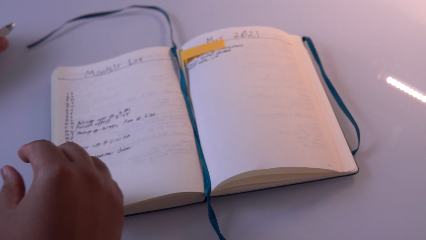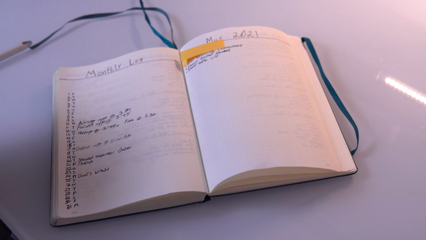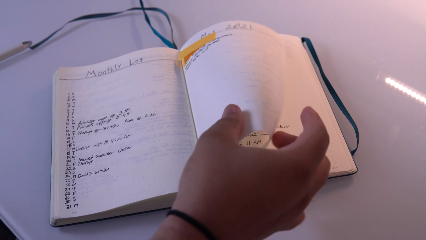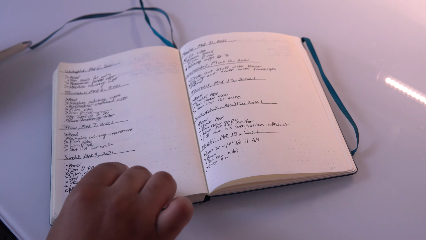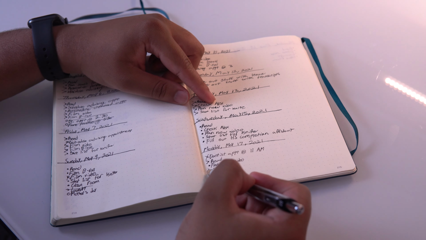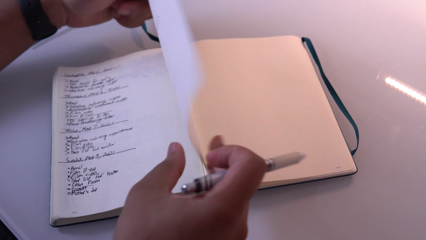First, I check the monthly log to see what events I have planned, or tasks that I can work towards. I then go to my daily log, write the date, and write down any tasks or events for that day. I mark off the task if it's completed, and if not, I use an arrow to move it to the next day if it's important.